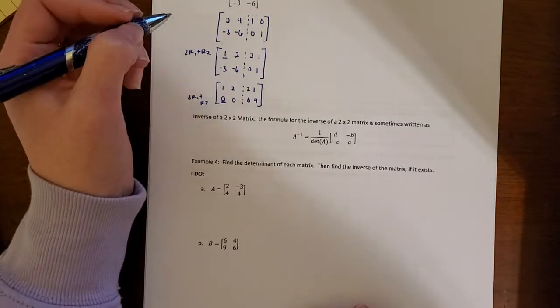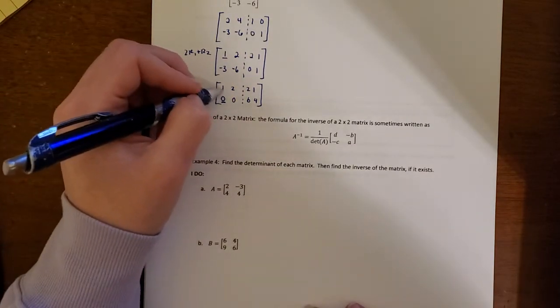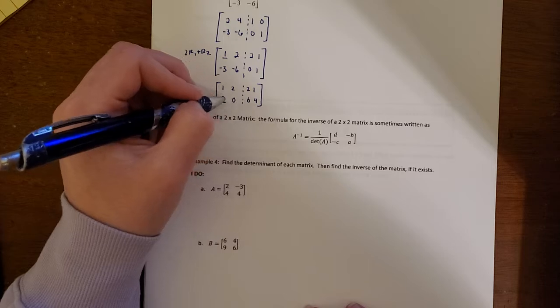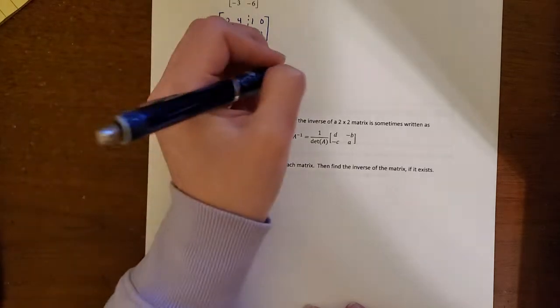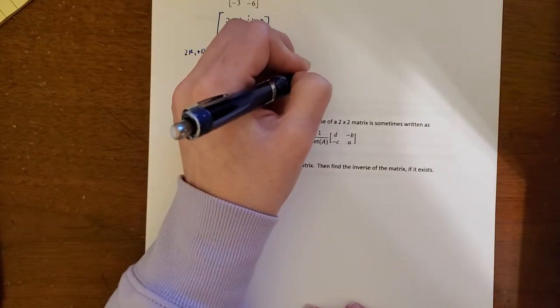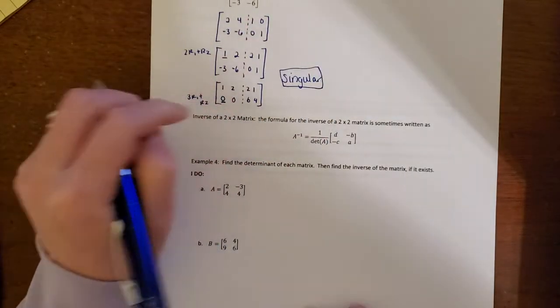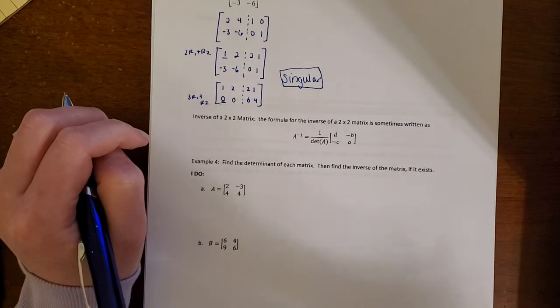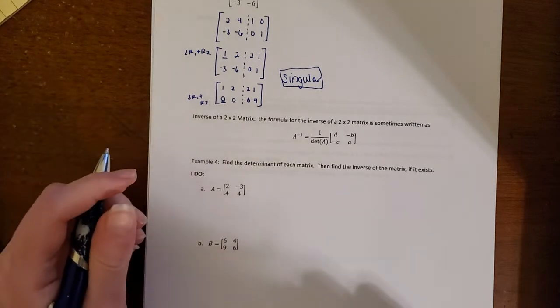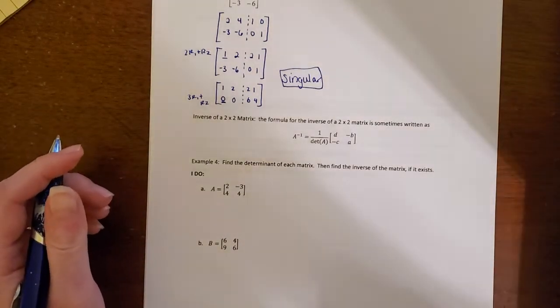And then we run into a problem because we can't make this happen, because this is supposed to be 1 and 1, and that was a 0. So this is where we would write singular. Okay, it's not possible. We can't get the 1, 1 because it eliminates itself. Okay, so that's what we write as singular. So that's one way to find the inverse of a matrix.